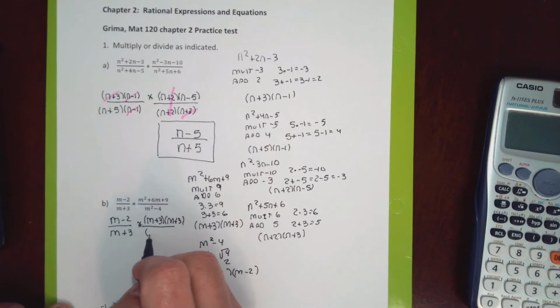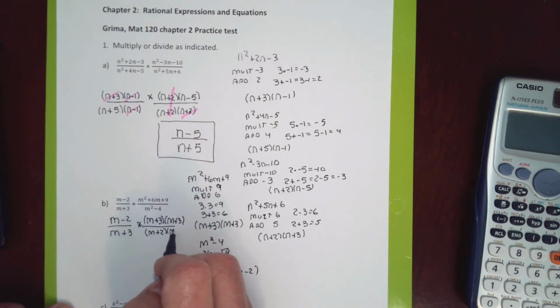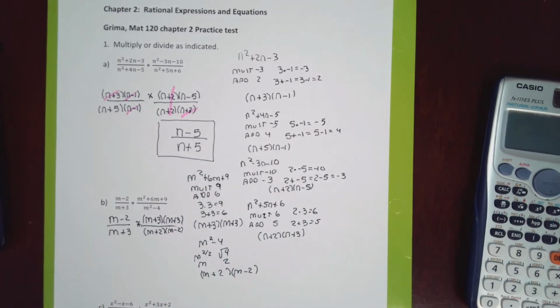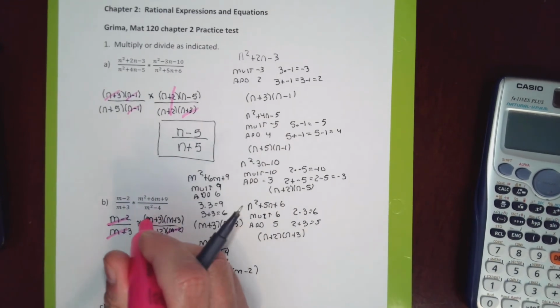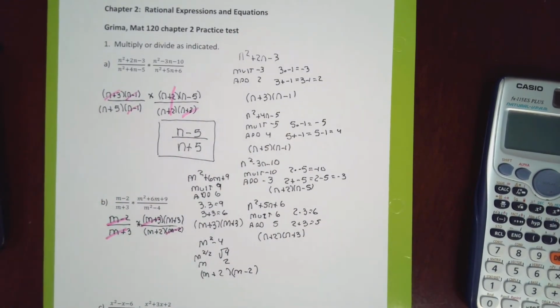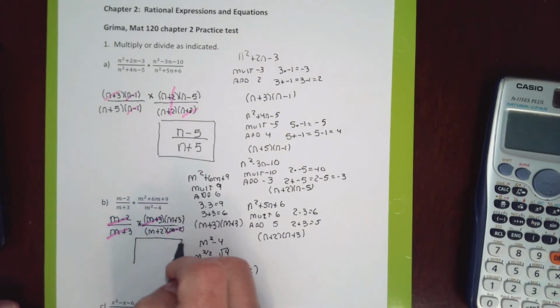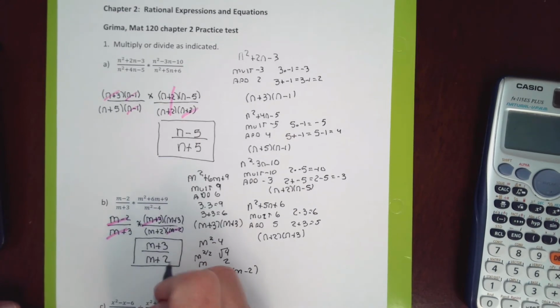And again, all this factoring, hopefully a lot of you can do it in your head, so you're not having to go through all this side work. So let me cancel. M minus 2 top and bottom cancels. One of the M plus 3's top and bottom cancels. I can't cancel both of them. And pretty typical of what my answers are going to look like, I'm left with one factor uncanceled in the numerator, one factor uncanceled in the denominator.